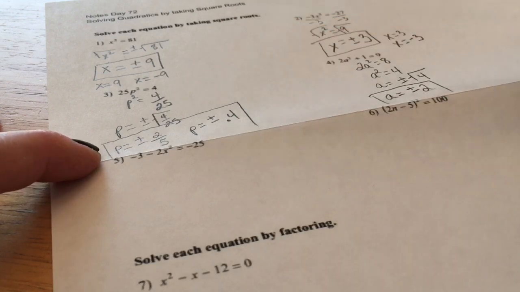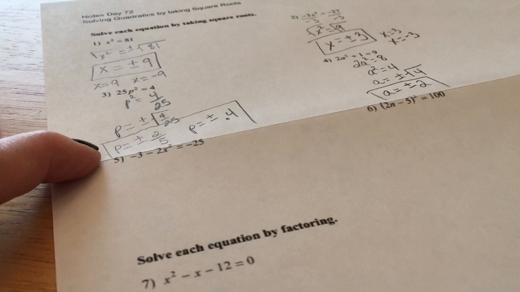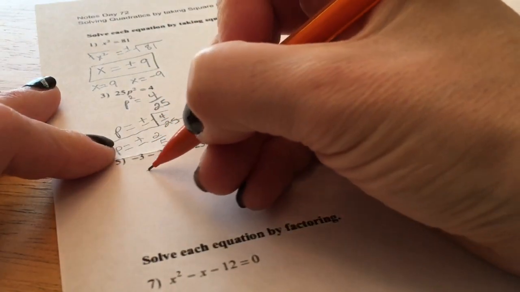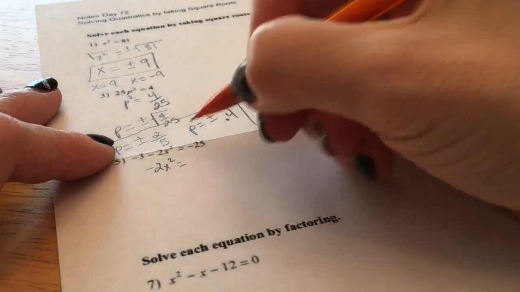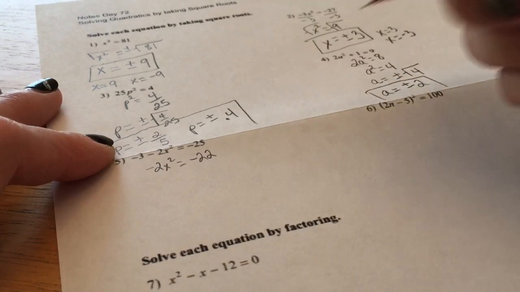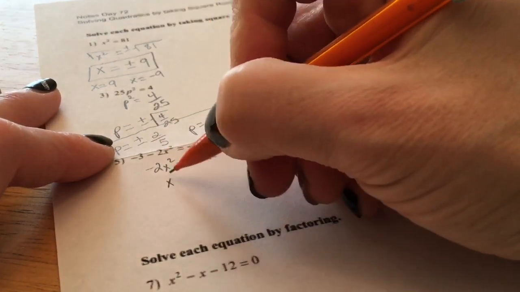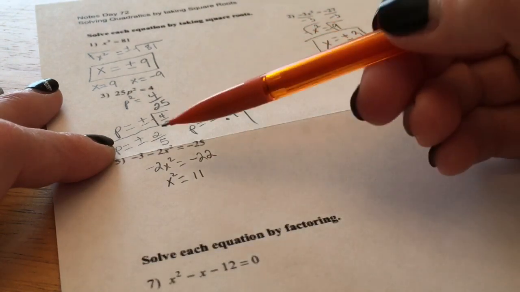Anyway, number 5, negative 3 minus 2x squared equals negative 25. Before we can start solving for x, we need to get the x squared by itself. So the first thing I'm going to do is add 3 to both sides. When I do that, I get negative 2x squared equals, well, negative 25 plus 3 is negative 22. And then I'm going to divide both sides by negative 2 because I'm trying to get the x squared by itself. So I get x squared equals 11, negative 22 divided by negative 2.